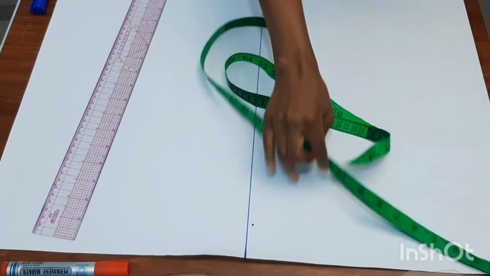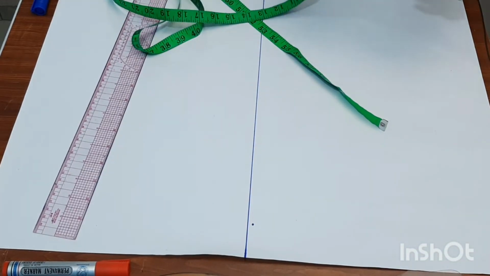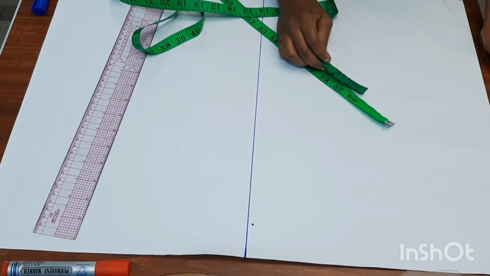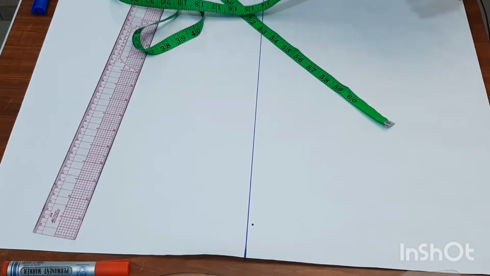Today we want to learn how to draft our basic bodice pattern. This one is the updated version from the one where I first did it. So if you're ready, let's start.